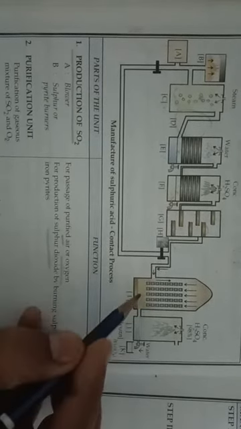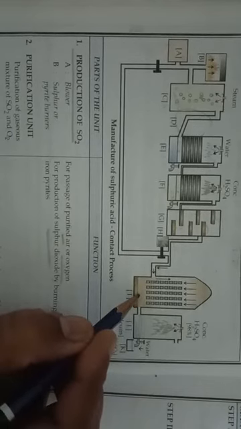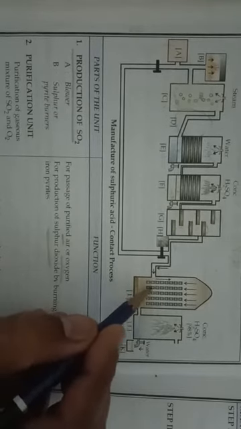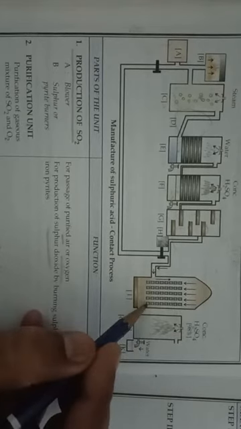So this is the catalytic chamber where oxidation of SO2 takes place with the help of oxygen in the presence of the catalyst vanadium pentoxide.